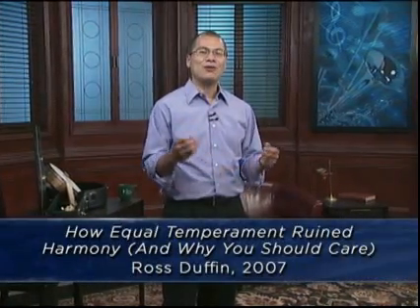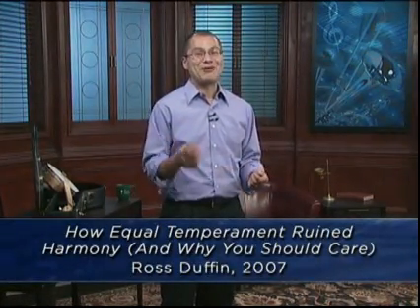Now, as tunings changed, so did composition. And some of us see the mathematics as affecting the composition. Ross Duffin wrote a 2007 book called How Equal Temperament Ruined Harmony and Why You Should Care. For me, I think of this question of the tunings changing and the compositions changing as sort of a chicken and egg problem. Did the tunings change first, prompting the compositions to change, or was it the other way around? I think they really co-evolved. And so let's take a quick tour of the history of tunings, and then we'll talk about the history of music as well.